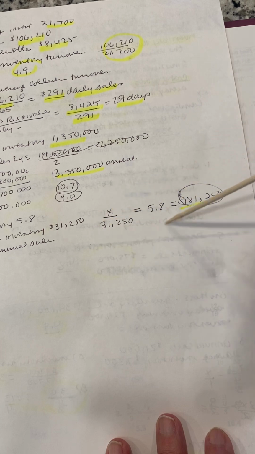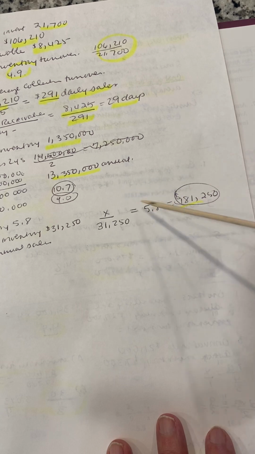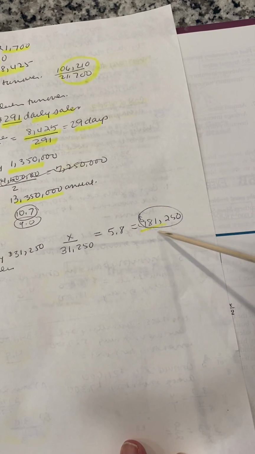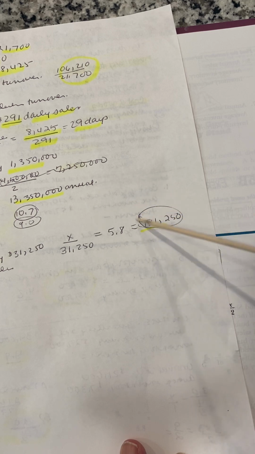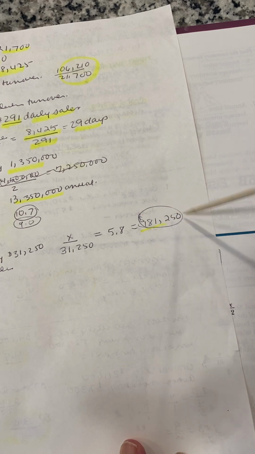And so this is the equation here. It's kind of an algebra equation. So you're going to multiply 5.8 by 31,000, and you'll get 181,250. That would be your annual sales. So read my writing there.